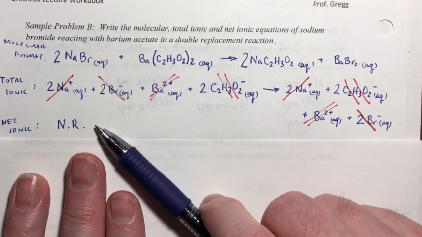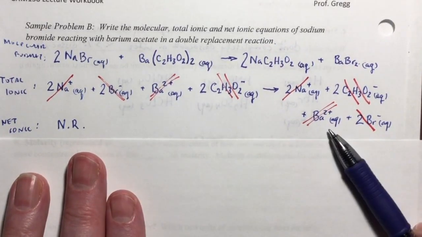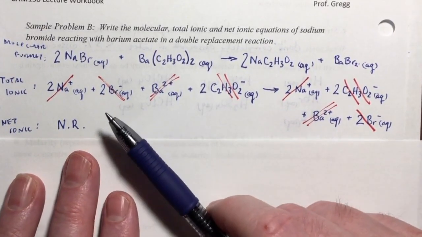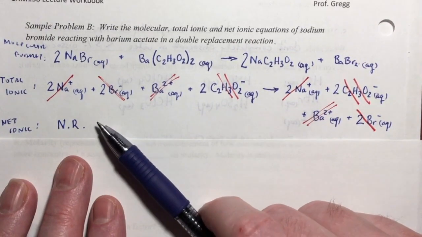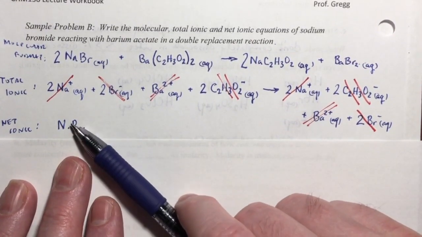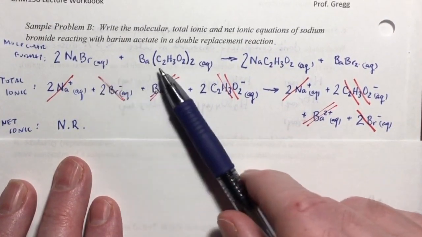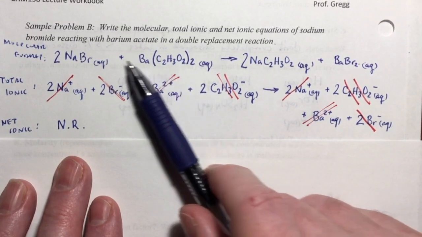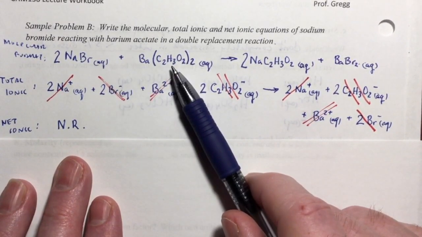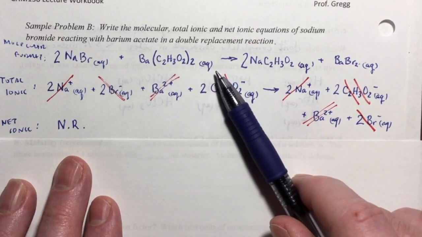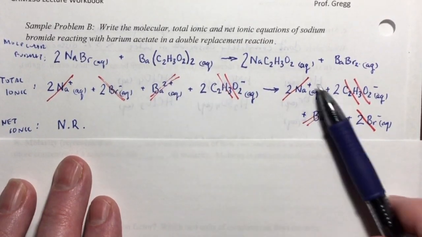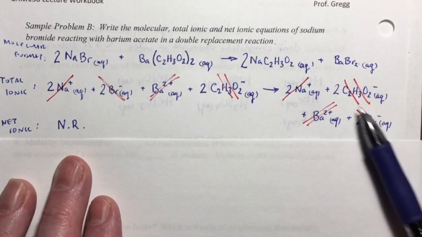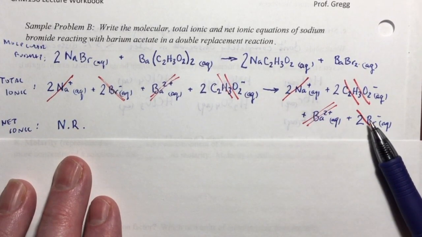So when I finally get down to the net ionic equation, everything has been crossed out and nothing can be brought down. What does this tell us? There's no reaction. When I added these 2 solutions together, the ions were dissociated in solution and they just remained that way. And so there was no actual chemical reaction.